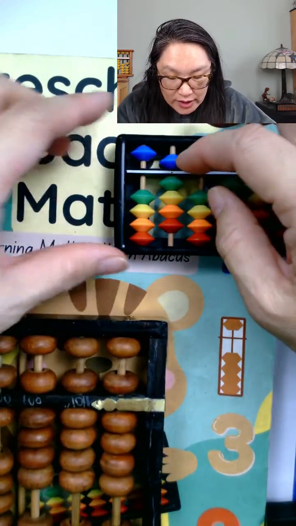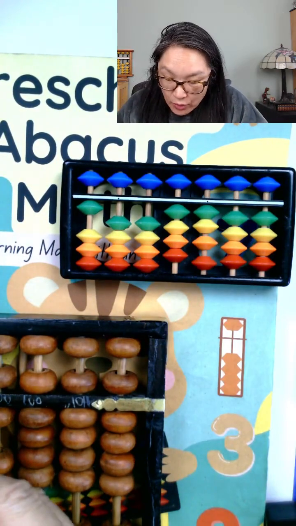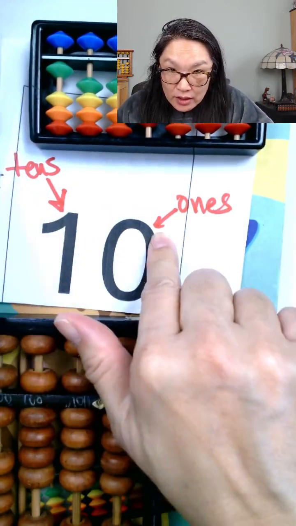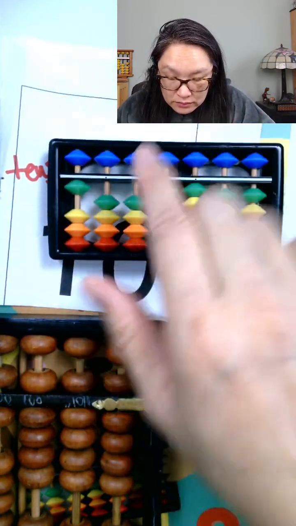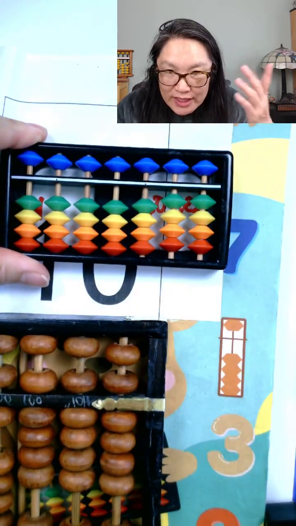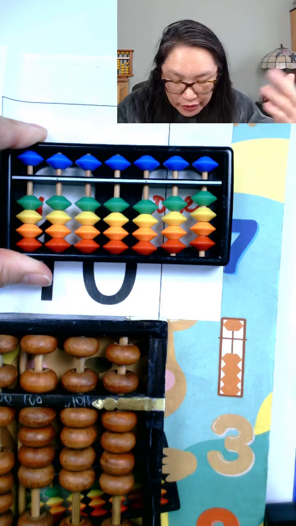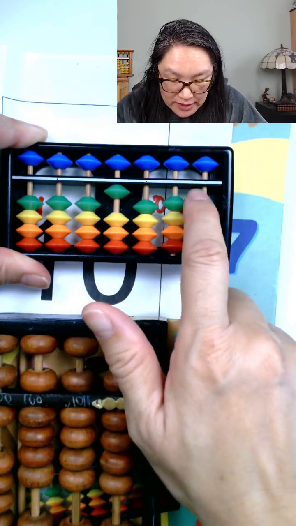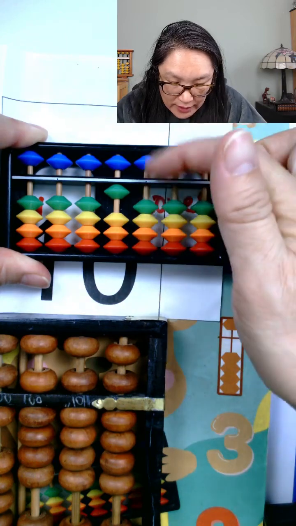So just as we do here, this would be 1 and 0. Now we're at the place value. Just like how we write 10, tens and ones, this would be 10 and 1. It could be here too. When I'm teaching children, I would just use this one. But because I'm talking to adults, you could use whatever. You could be flexible, right? But here for children, I would say 1 and 0 is my 10. And then I would count 11, 12, 13, 14, and then 15.